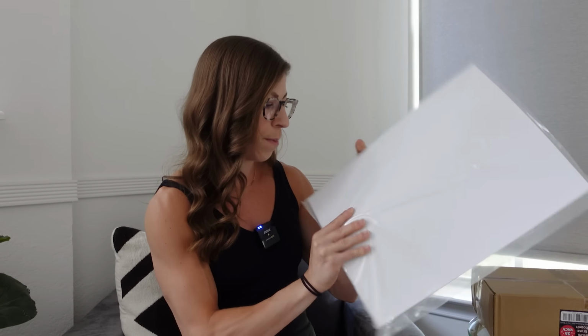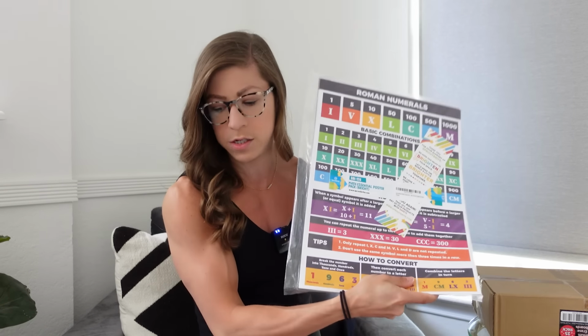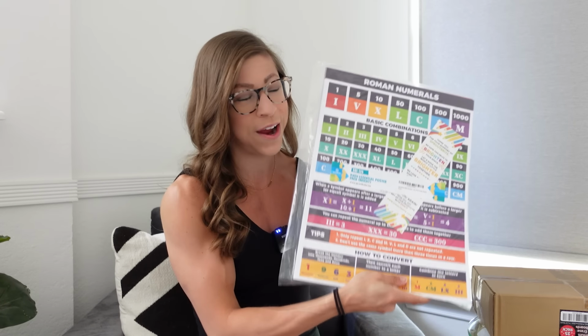But it has, I think there's like 10 different posters in here. I don't wanna open it up yet, but once I get into my classroom, I will. I have all of these though linked on my Amazon favorites list. So if you're interested, SPROUTBRITE, love these, super bright colored. They feel really nice too. Yay, I'm very excited.